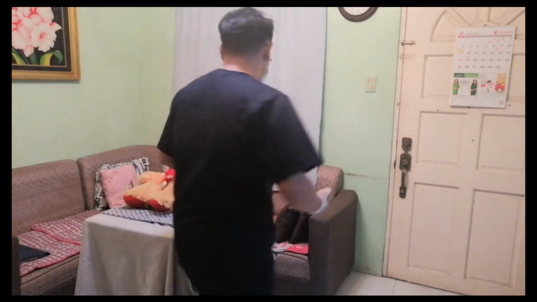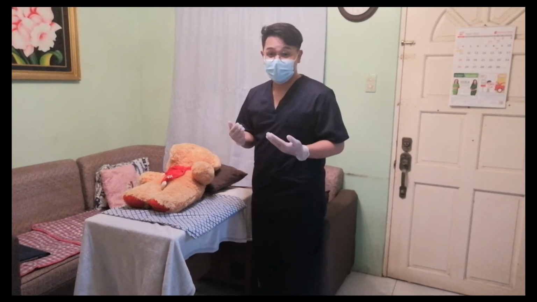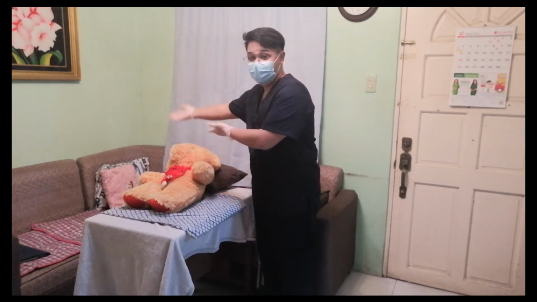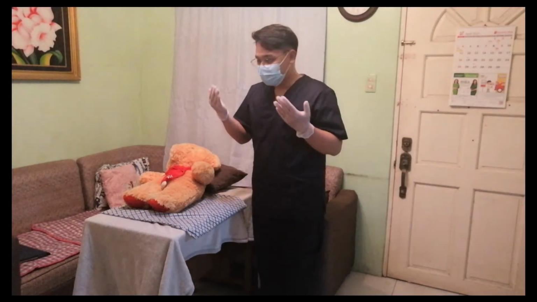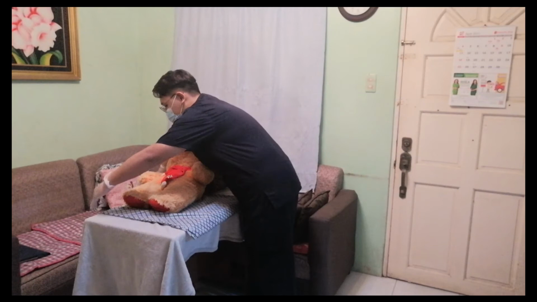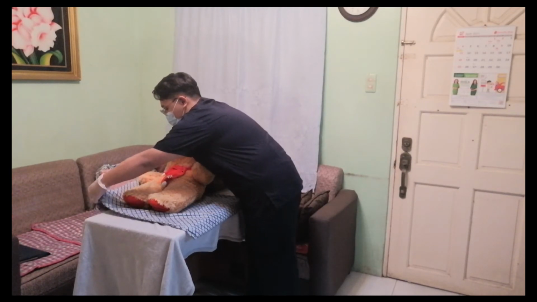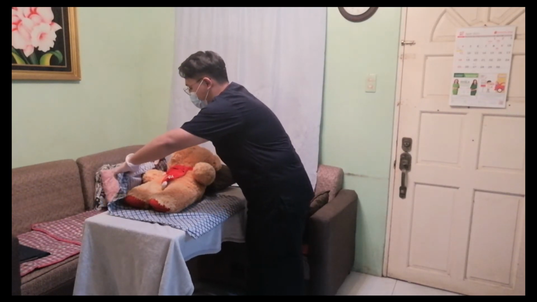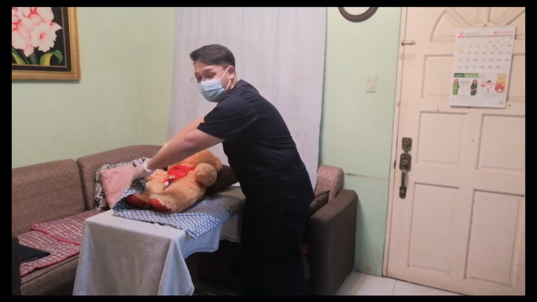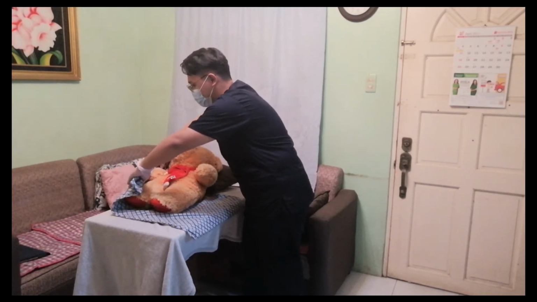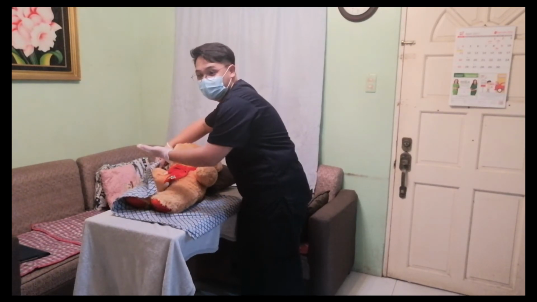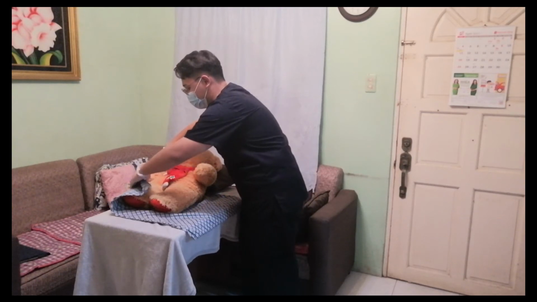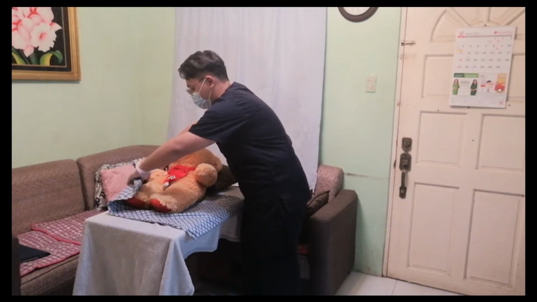So let me go on the other side. So let us assume that the other nurse is on the other side of the bed, and I will be using the friction reducing sheet. So here. Okay ma'am, ito turn ko na po kayo. Now we will be turning the patient on our side. So the nurse on the other side will help me push the patient towards my side. Okay, ma'am. 1, 2, 3.